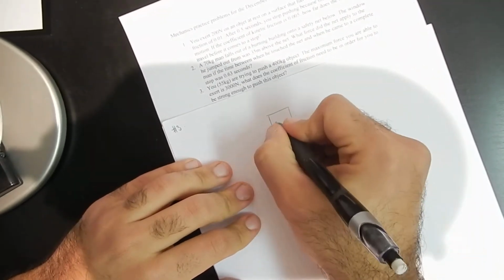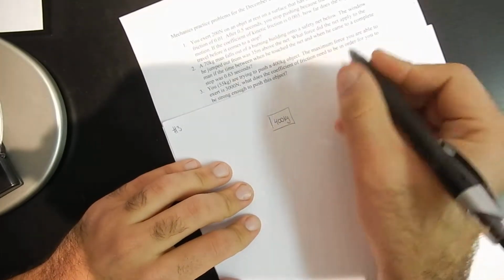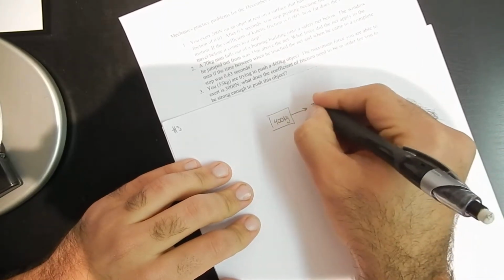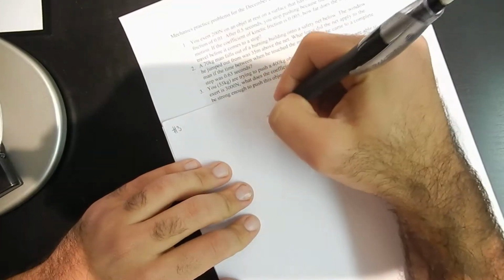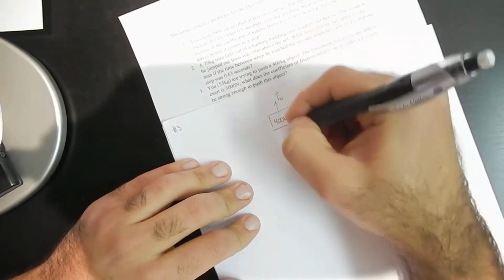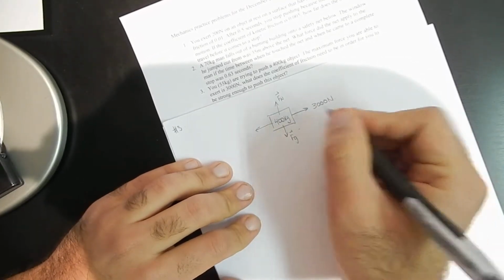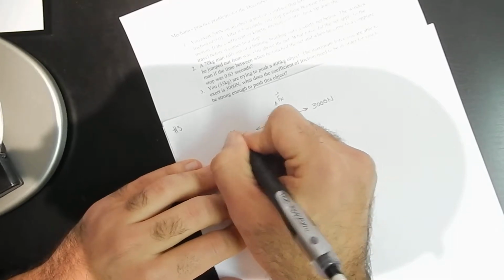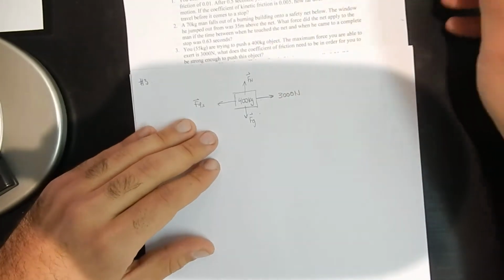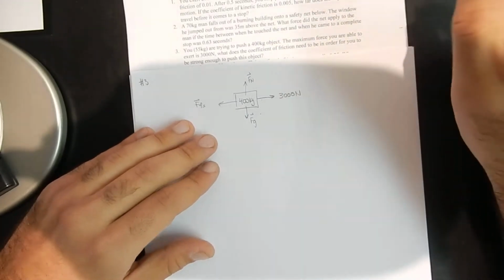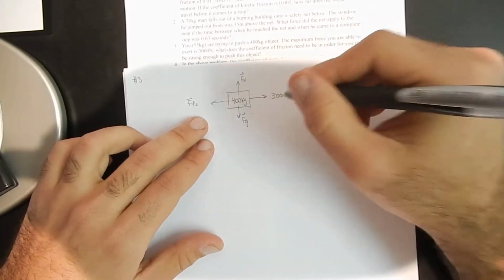You're trying to push a 400 kilogram object. That's pretty heavy. Alright? The maximum force that you're able to give is 3,000 newtons. There's a normal force acting on the object. There's a force of gravity acting on the object. And there's also a force of friction acting on the object. We'll call it static friction because I'm trying to get this object to move, and therefore that means it's not moving yet. Now I want to know, how smooth does the surface have to be for me to be able to push it with 3,000 newtons?